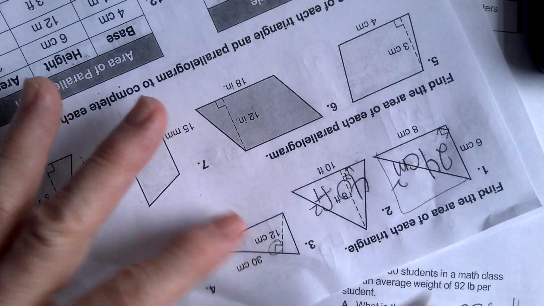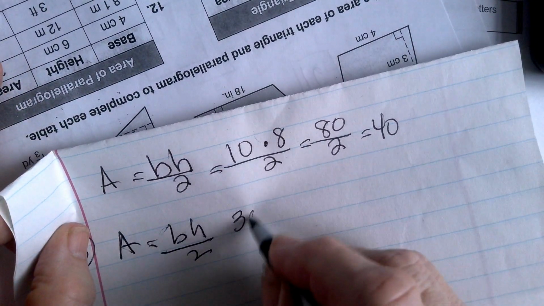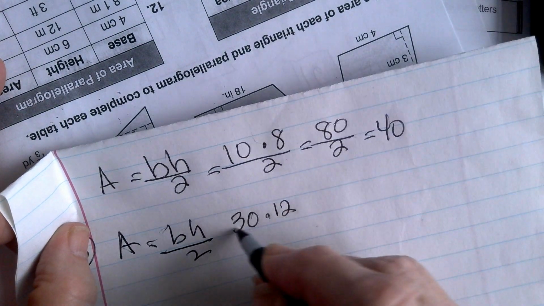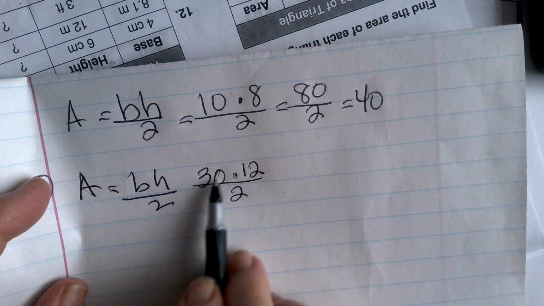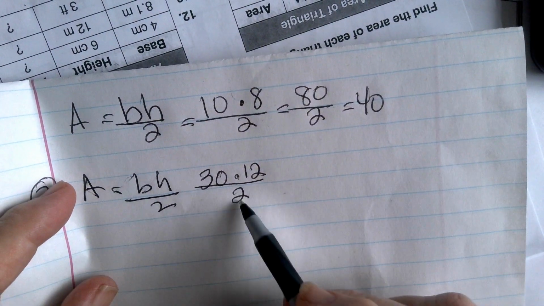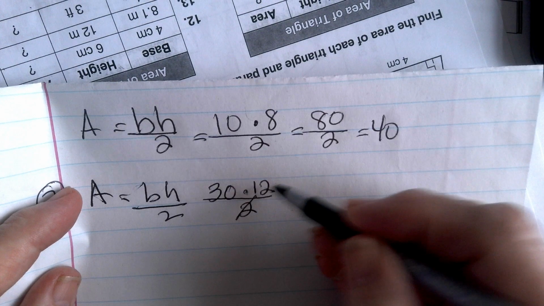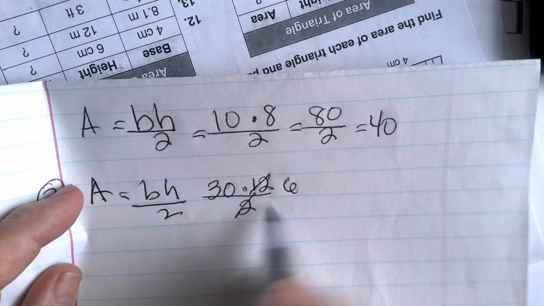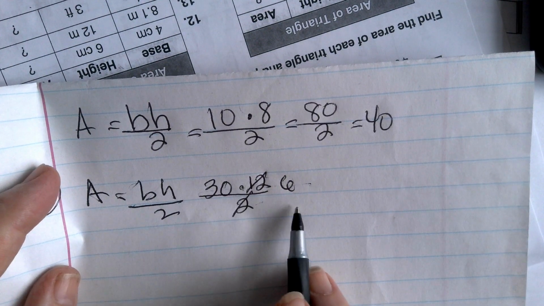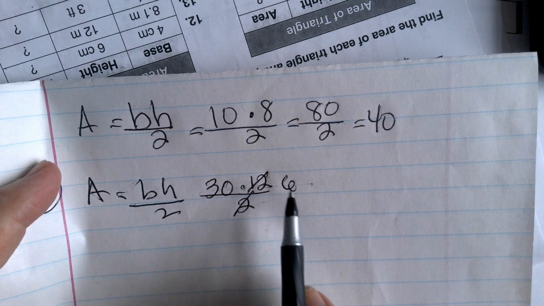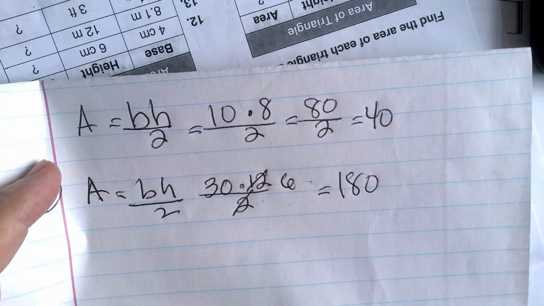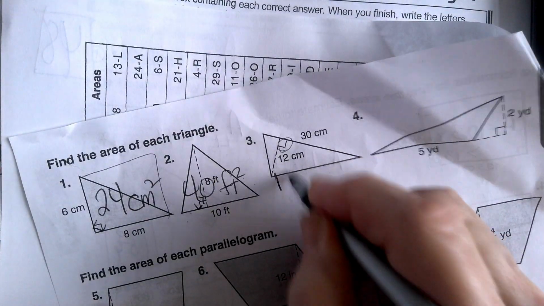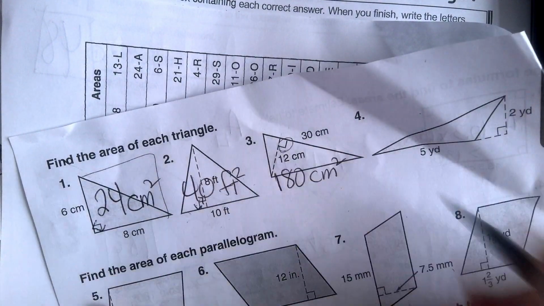So it's going to be 30 times 12 divided by 2. And here's one that I think I am going to reduce. I'm not going to reduce the 30. I'm going to reduce the 2 and the 12. 2 goes into 12 how many times? 6. And so we can find our answer right away. Who thinks they know what it is? 6 times 30 is what? 180. So that's going to be 180 square centimeters.